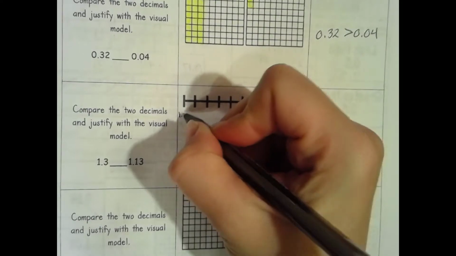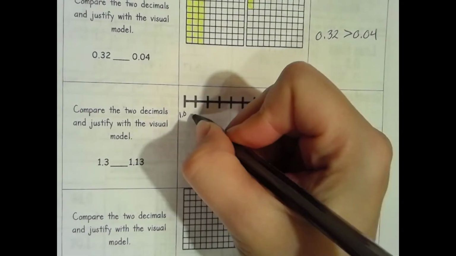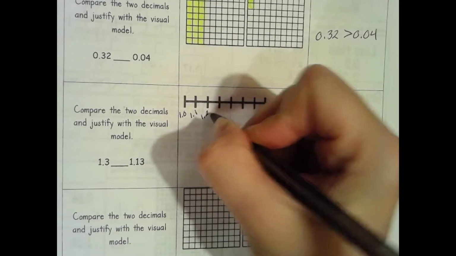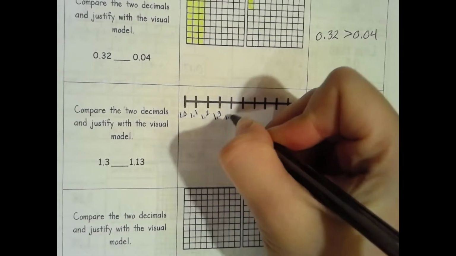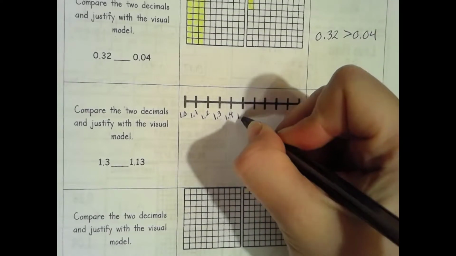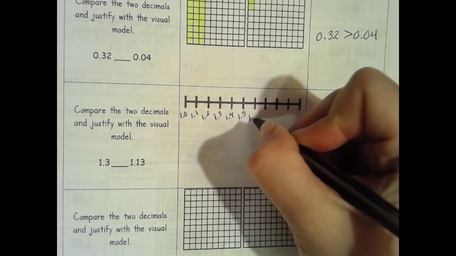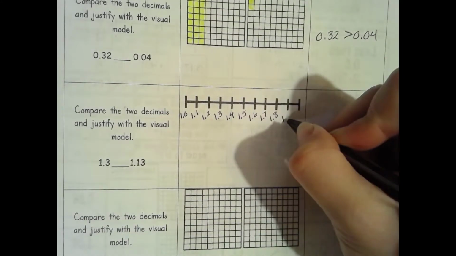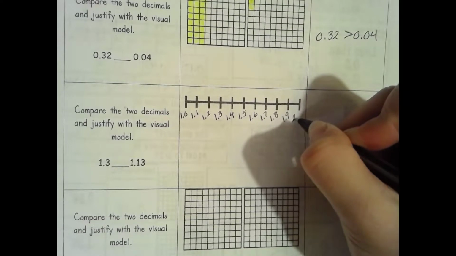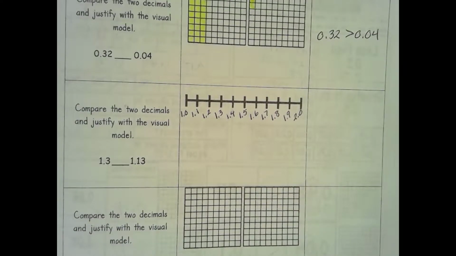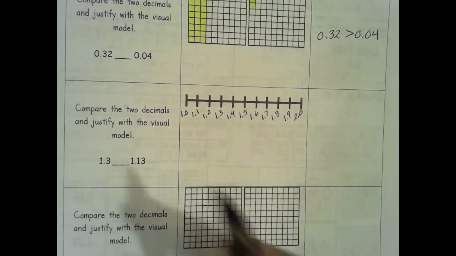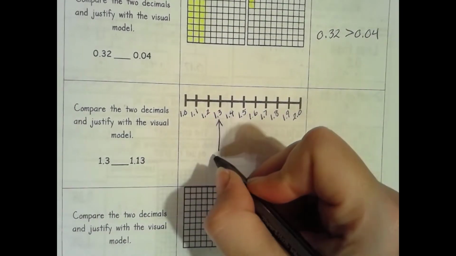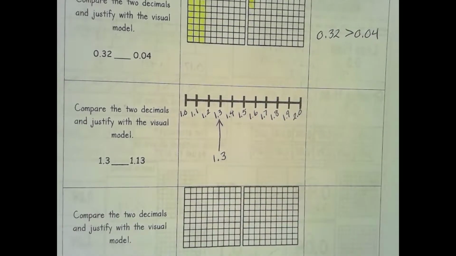So we're going to start with 1 and 0/10, 1 and 1/10, 1 and 2/10, 1 and 3/10, 1 and 4/10, 1 and 5/10, 1 and 6/10, 1 and 7/10, 1 and 8/10, 1 and 9/10, and 2 whole. So this is right here. Here is 1 and 3/10.